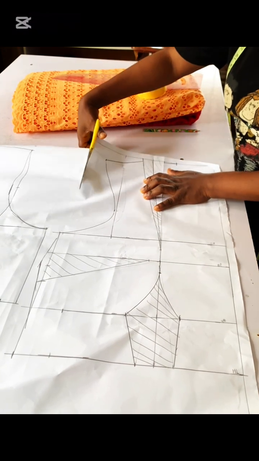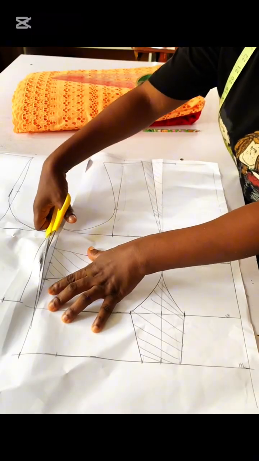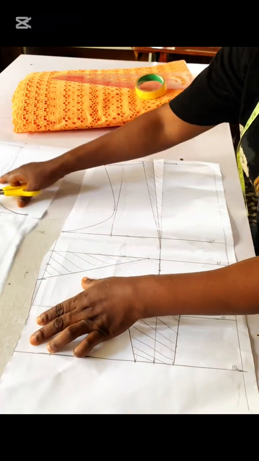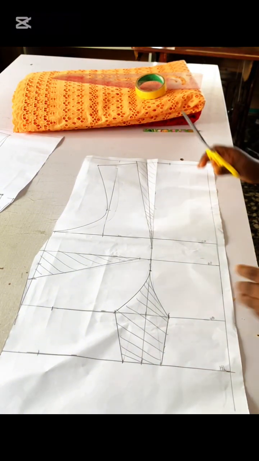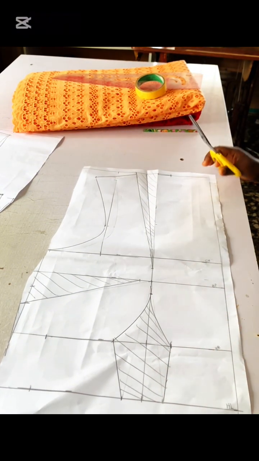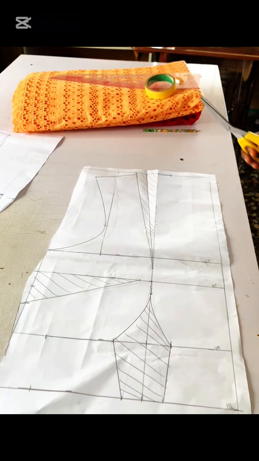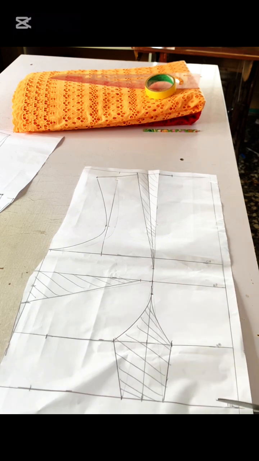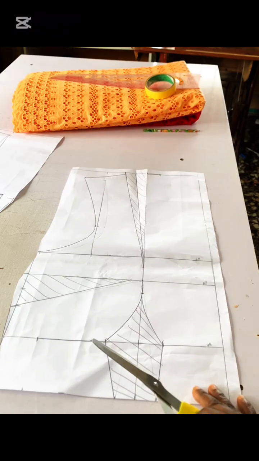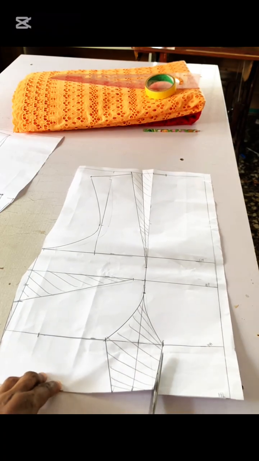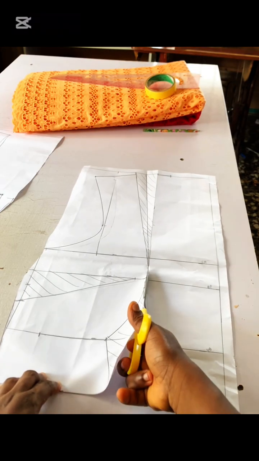So this pattern, I'm going to alter it into a pattern with yoke. Then if you can draft a full gown block, then alter it into your panel, it's fine. But to save paper, that is why I'm doing this. So what I'm going to do right here is to cut this part this way. Then I'm cutting out the contour darts at the underbust.